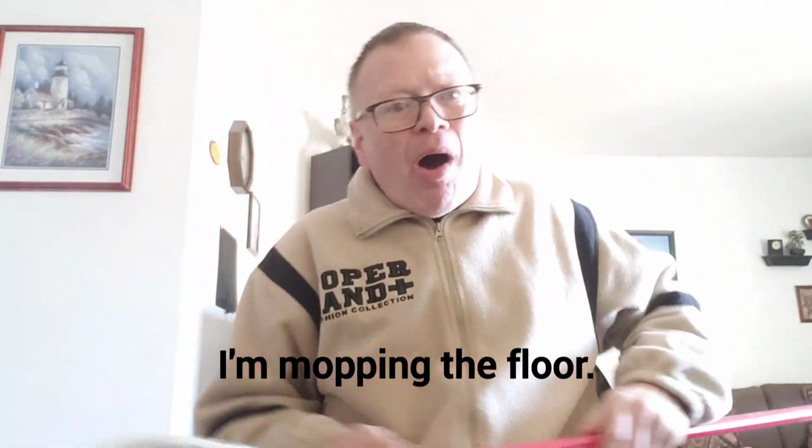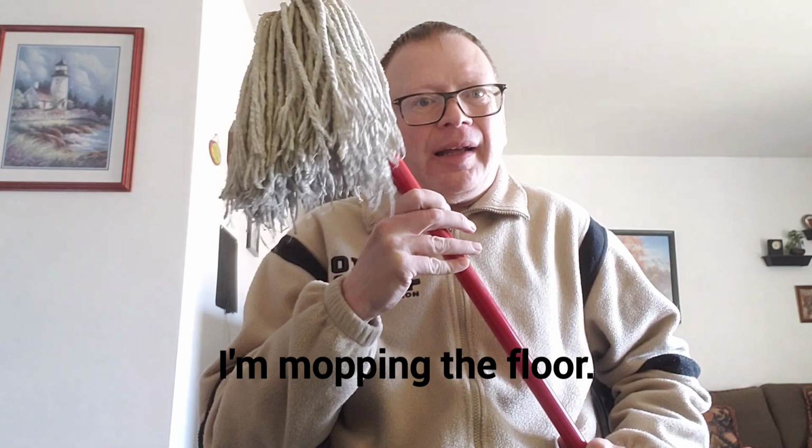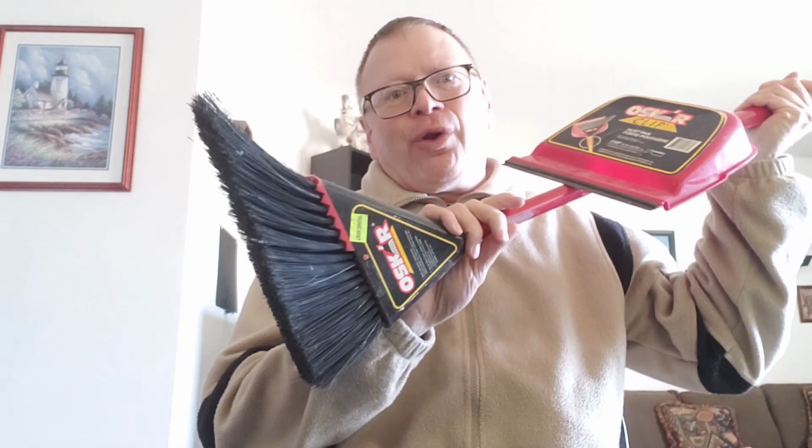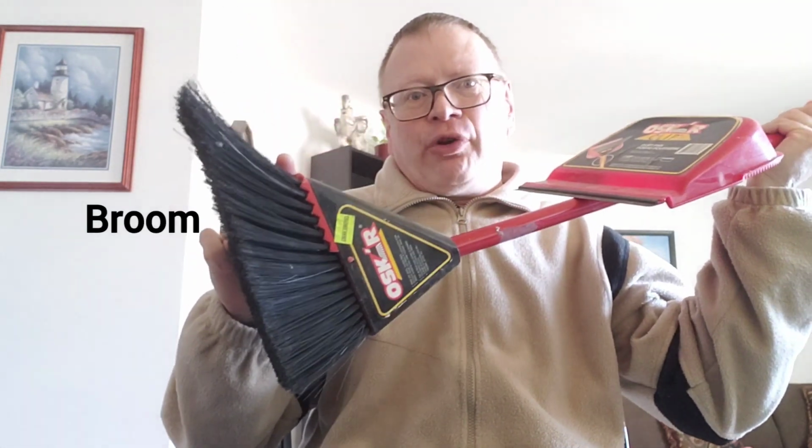Before I talked about floors, well, we can use this object to clean the floor. We call this a mop. A mop. You could also say, I'm mopping the floor with this. Next, we can also use this for the floor, a broom, and to pick up the mess, we call this a dustpan. Broom, dustpan.